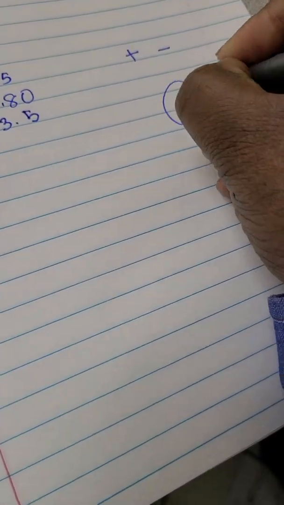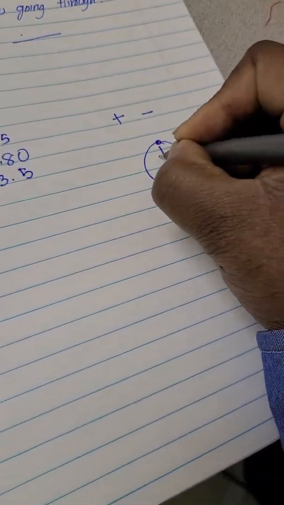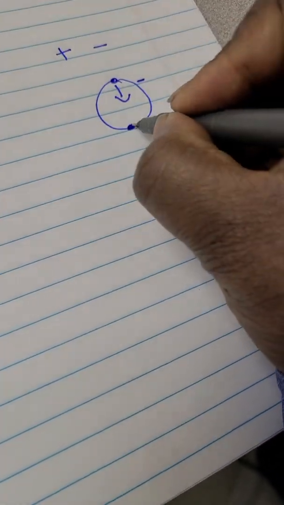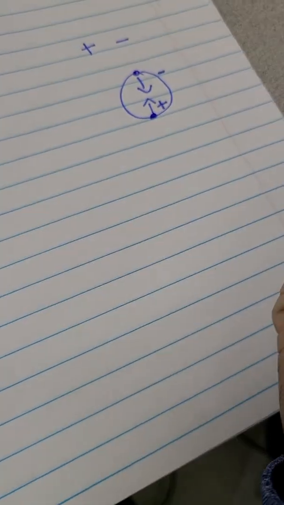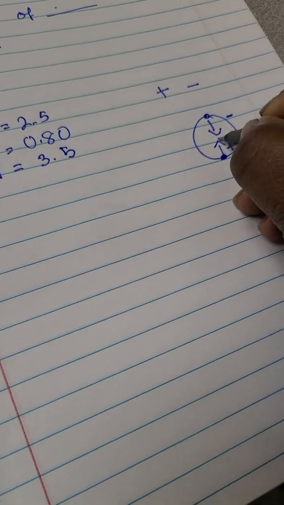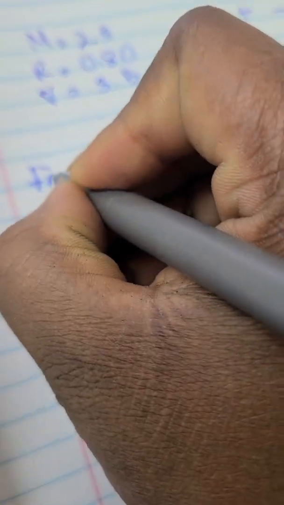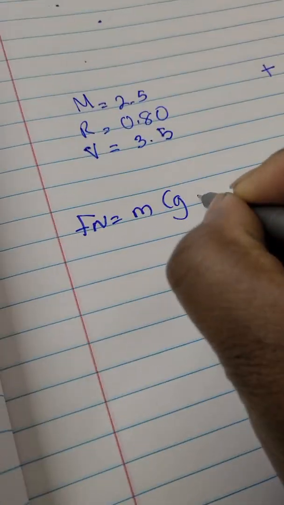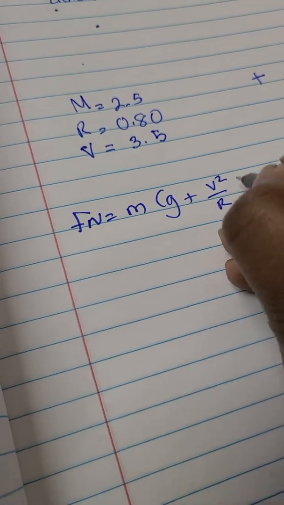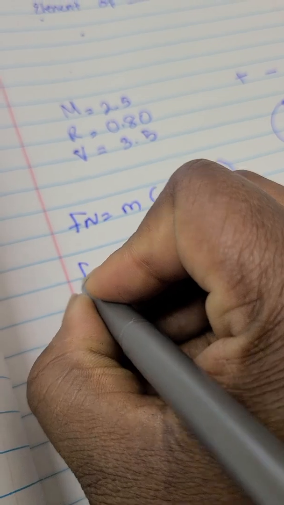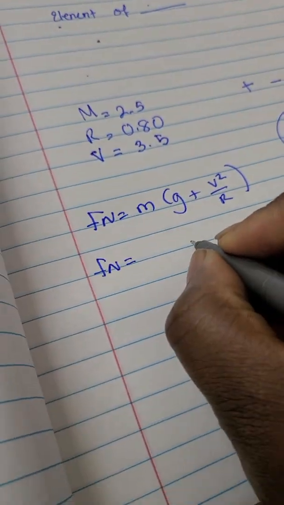And like we learned, if it's at the top, acceleration is pointing downwards, therefore it's negative. If it's at the bottom, acceleration is pointing upwards, therefore it's positive, right? So because it's at the bottom, we're looking at acceleration pointing positive. So our equation is going to be written Fn equals mass times gravity plus v squared over r. Now we can take our details and replace it with the variable that we have. We don't know what normal force is. That's what we're looking for.